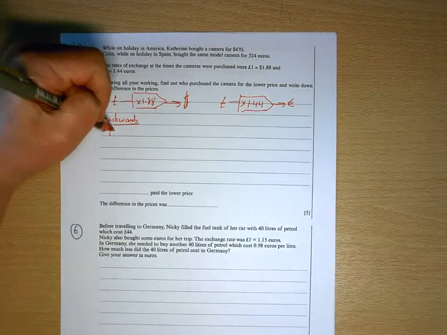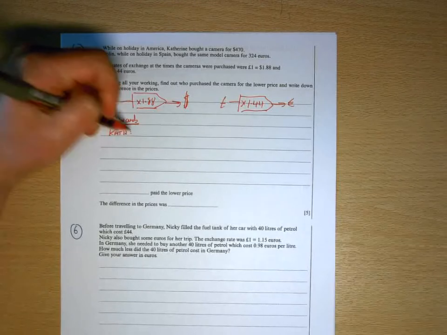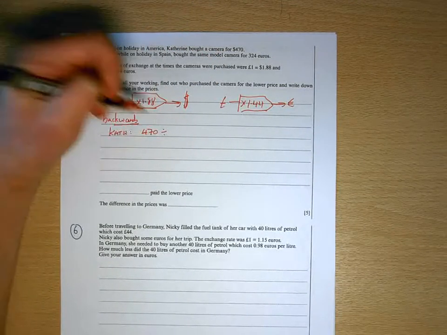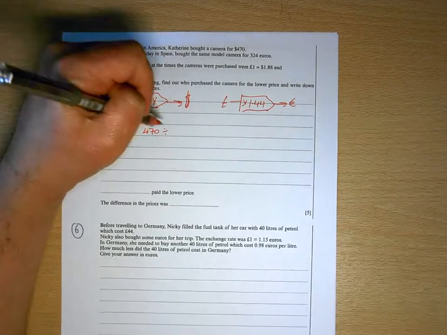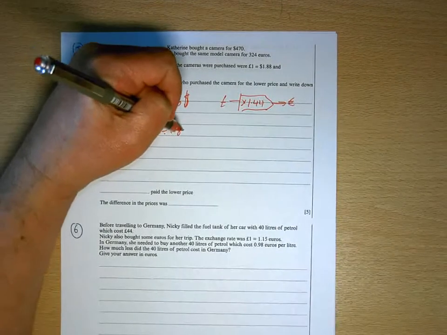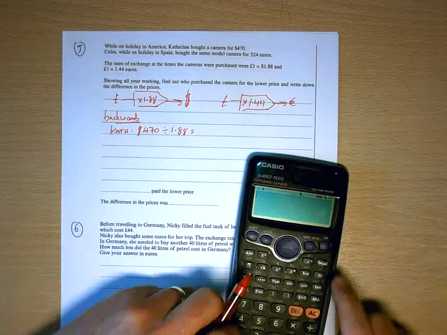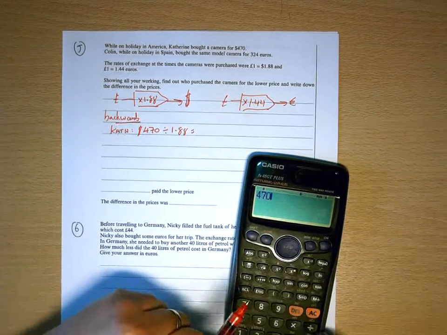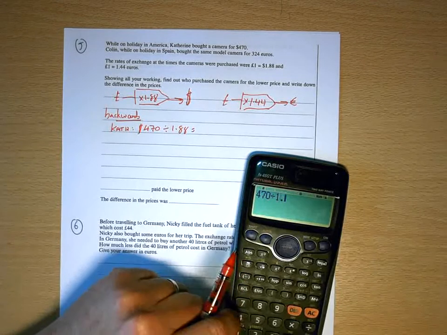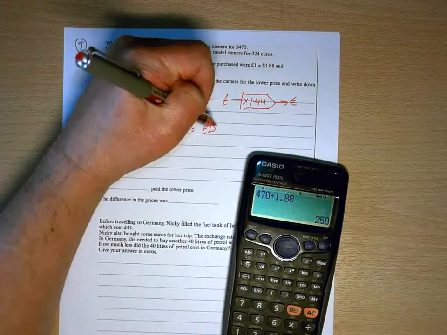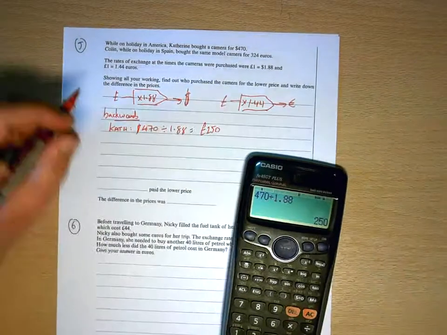So Catherine paid $470. To turn that into pounds, we're going to divide by 1.88. So that's 470 divided by 1.88. £250 is what Catherine paid for the camera.